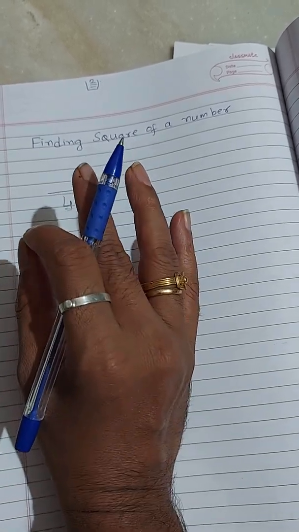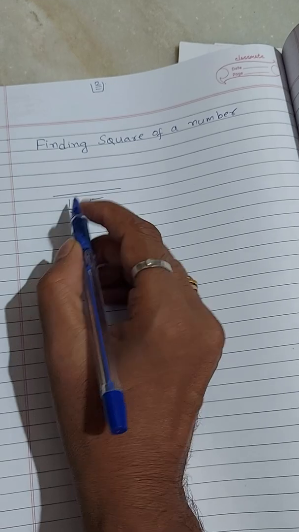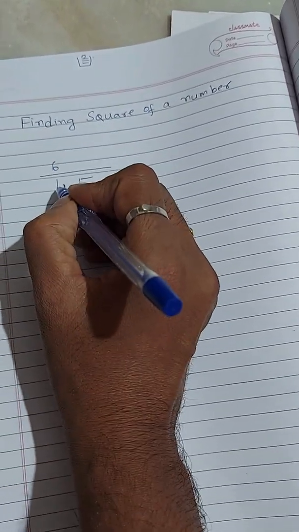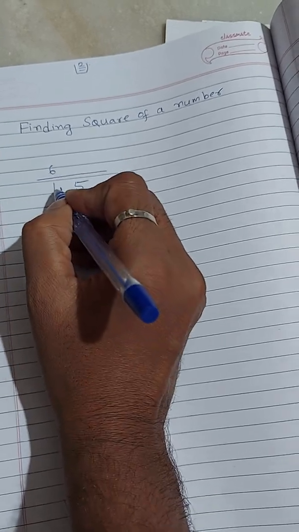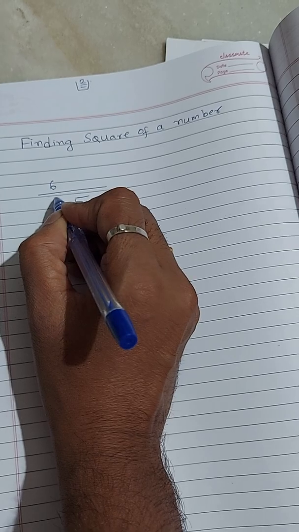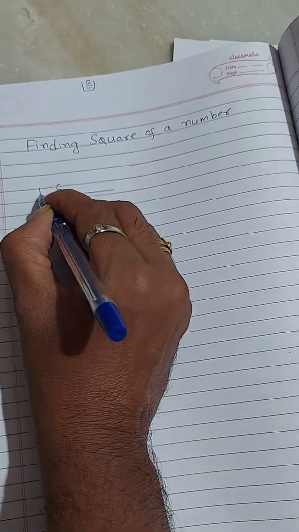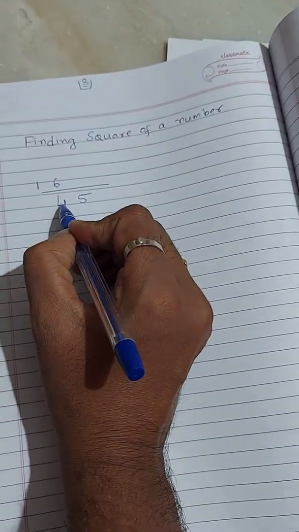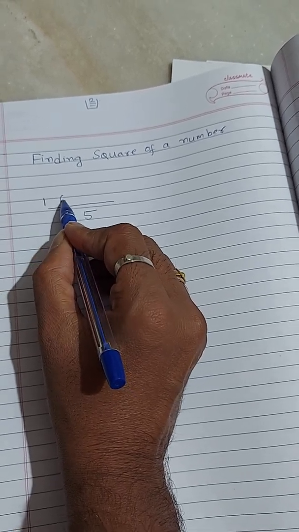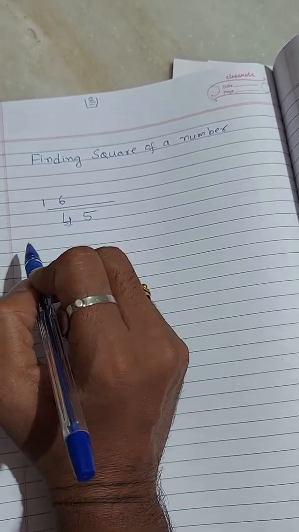Antyasya Vargaha. So 4 square is 16. So you write it this way. Swasvo Parishtacha, he says. On top of this number, you write 16. So you write 6, then you write 1 here.